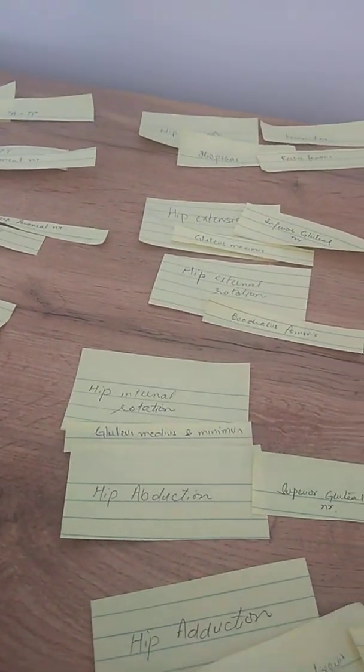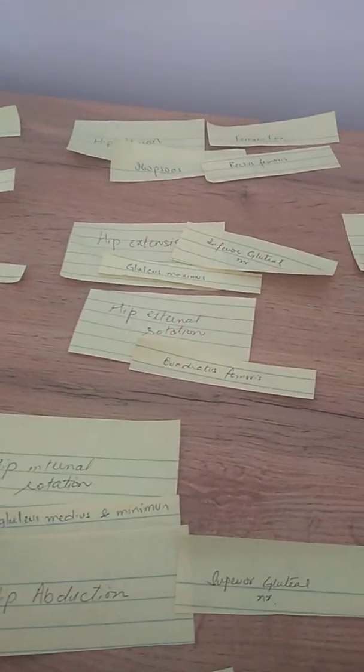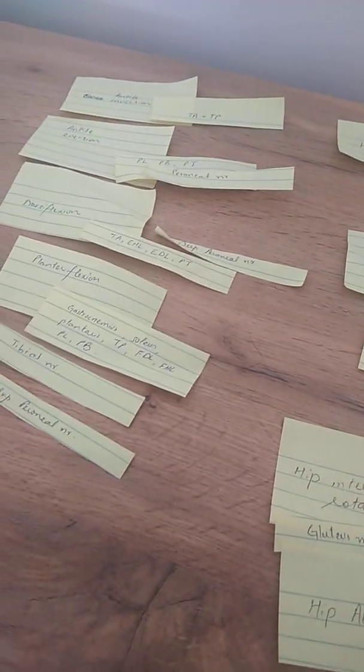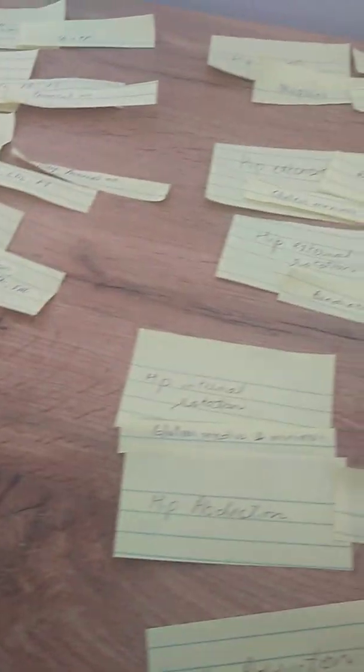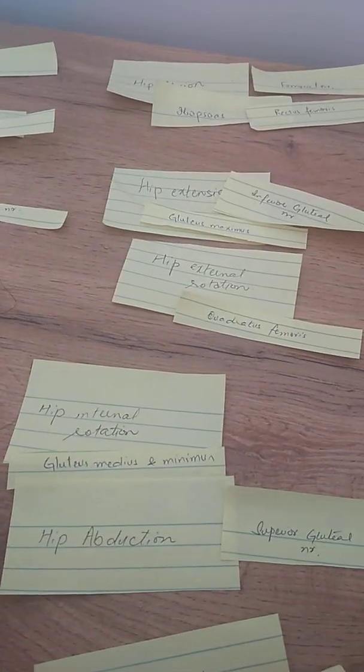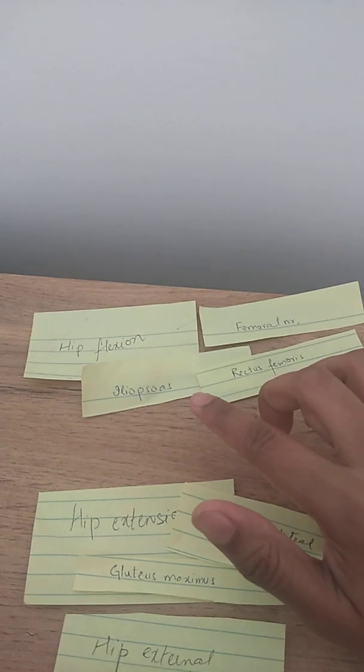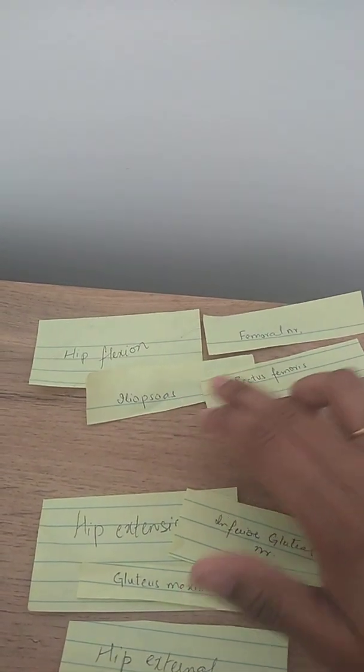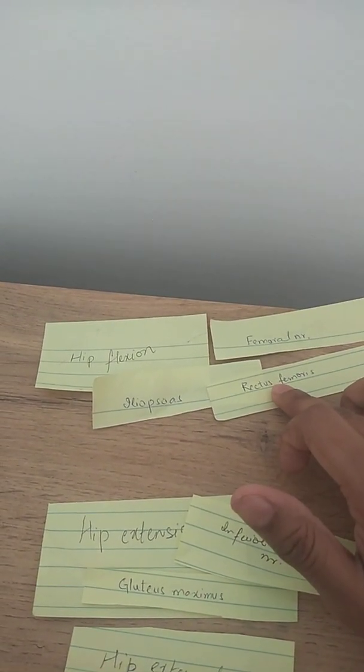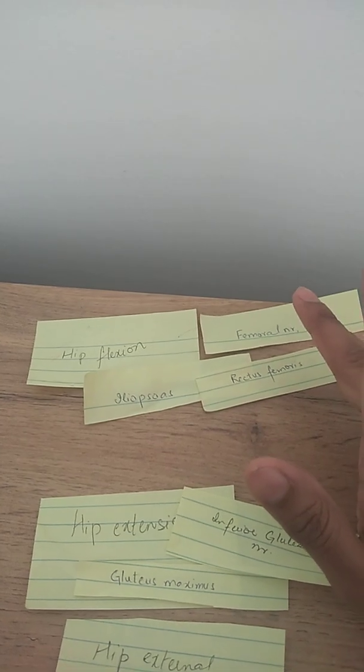So this is the extension of the previous video in which I have made the correct combinations of the nerve, muscle and the function. So starting from hip flexion, the muscle involved is iliopsoas. It is also helped by rectus femoris and the main nerve supply is femoral nerve.